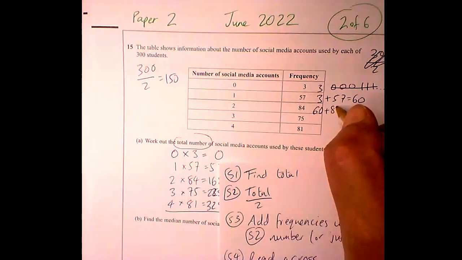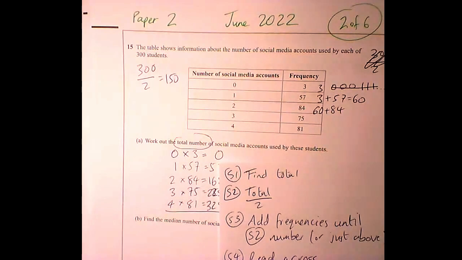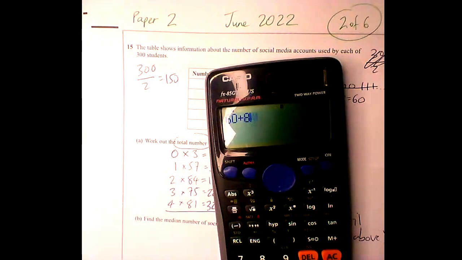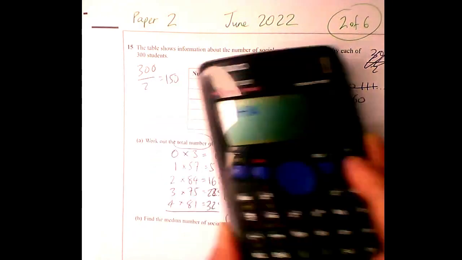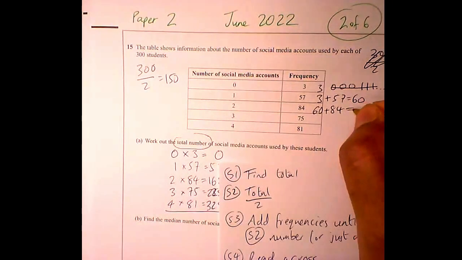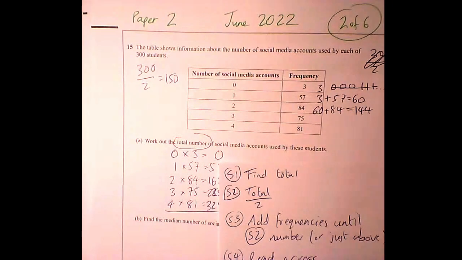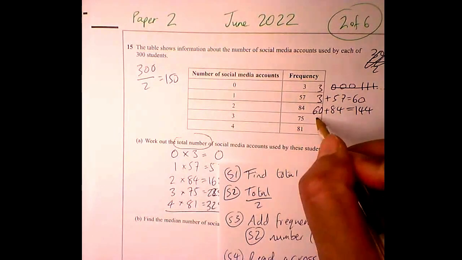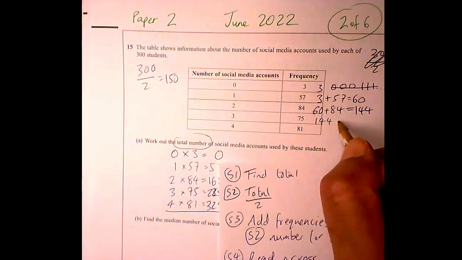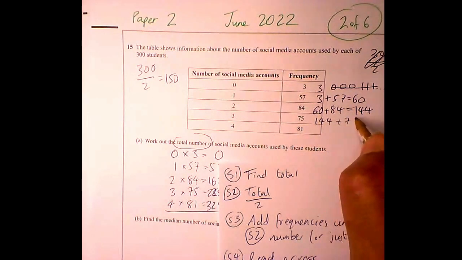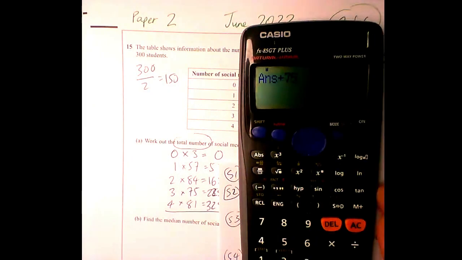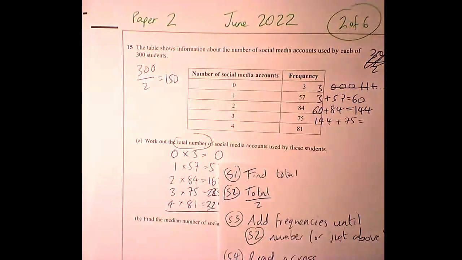60 plus 84. Use my calculator. 60 plus 84 gives me 144. 144 is not 150, so I can see it's going to be in the next one. 144 plus 75 is way above that, so plus 75 gives me 219.